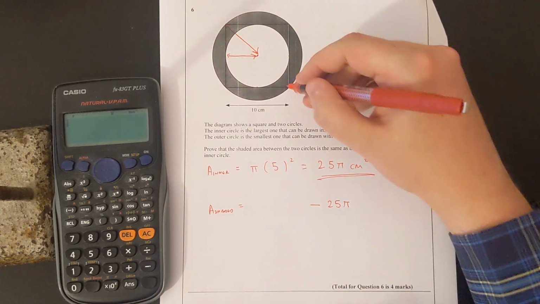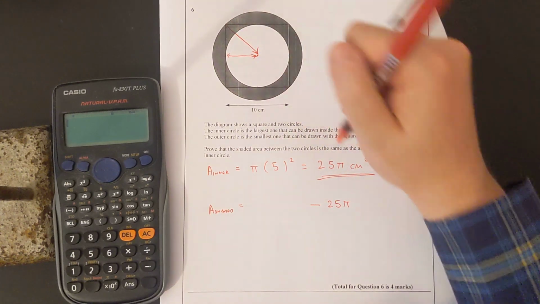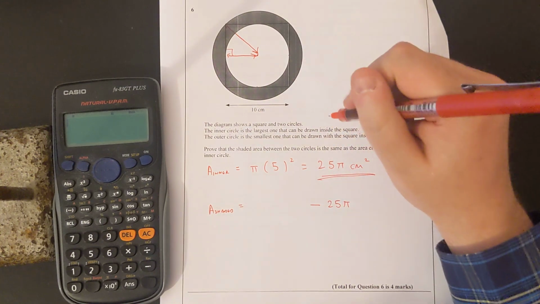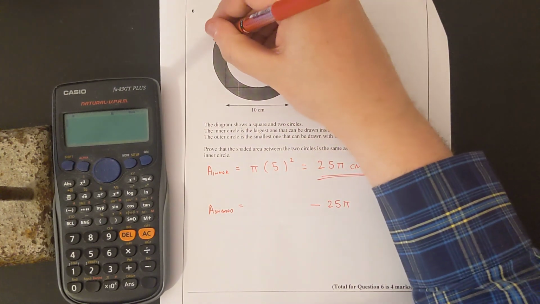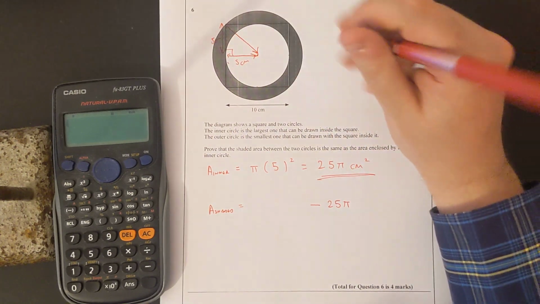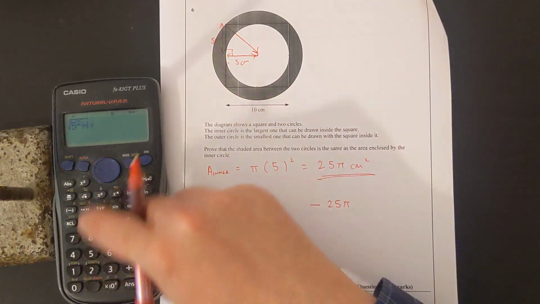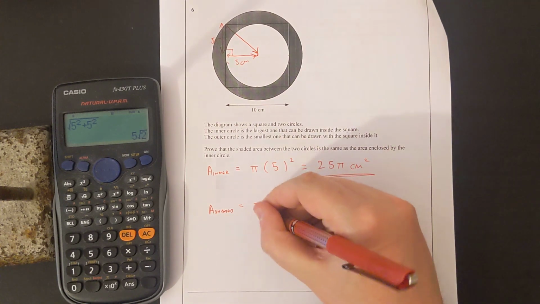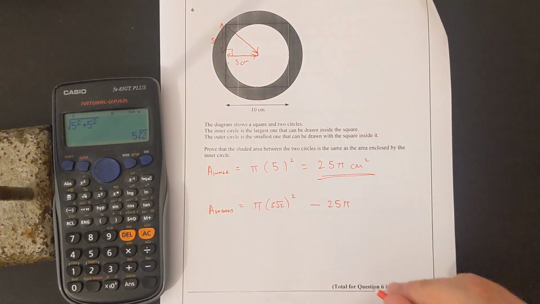Now I could work out the diagonal of the whole square, 10 squared plus 10 squared, all square rooted, and then halve it, or I could work on this smaller right angled triangle. In either case, I'm going to be using Pythagoras' theorem. This length here is 5 centimeters, this length here is 5 centimeters. So in total, the length of my radius is the square root of 5 squared plus 5 squared, which is 5 root 2. So I have pi times 5 root 2, the radius of my larger circle, squared.